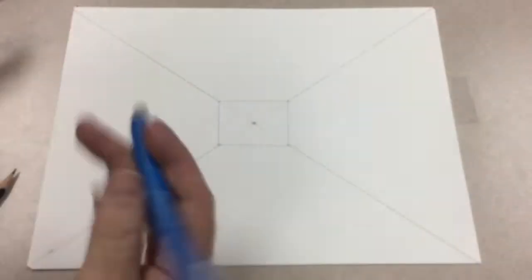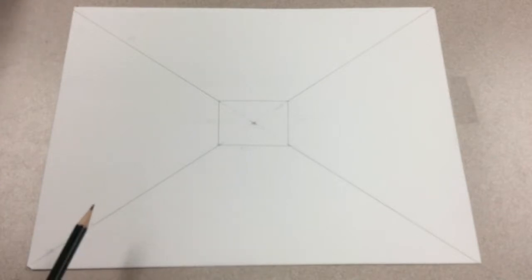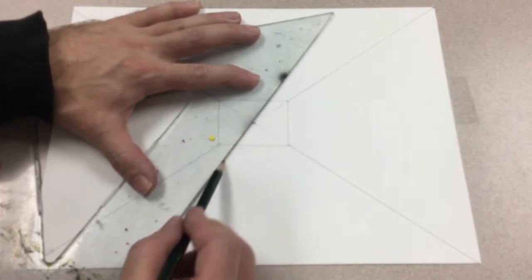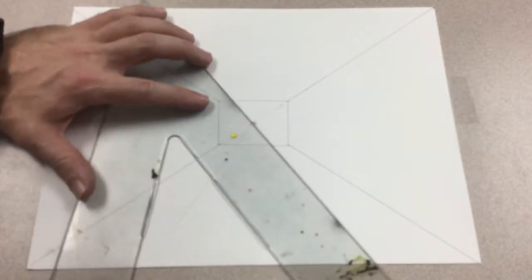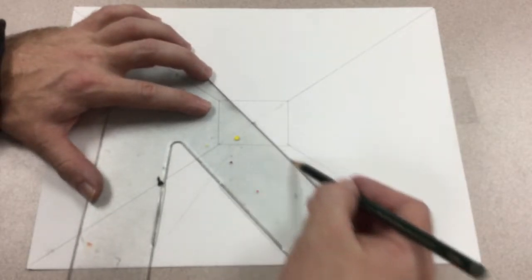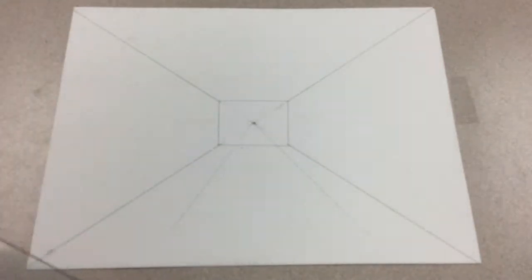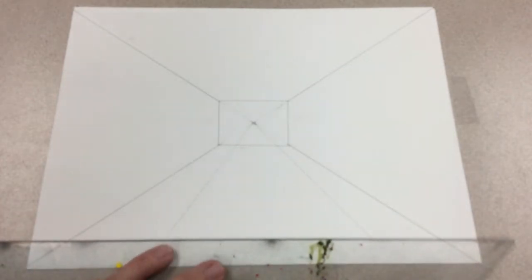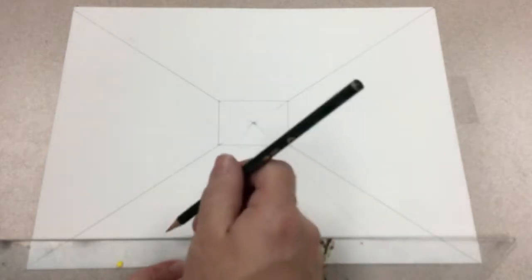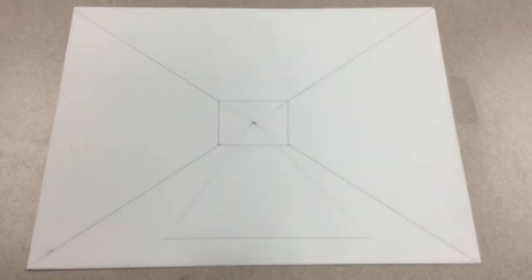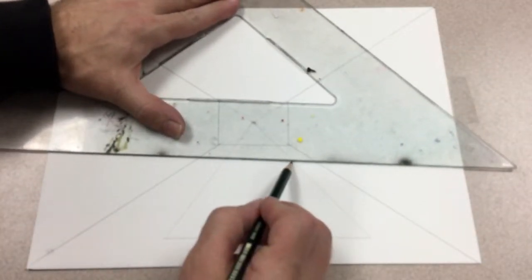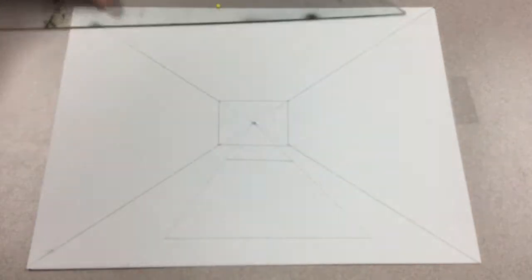So we're just going to do a couple simple objects here. On our floor, and any object we create, we always want to go back to our vanishing point. So I'm going to draw from my vanishing point forward. And real simple, I'm just going to create a rug on the floor here. So I've got 2 vanishing point lines, and we call those guidelines. And then I'm going to create some parallel horizontal lines. So there's my first one. And that's my second one.